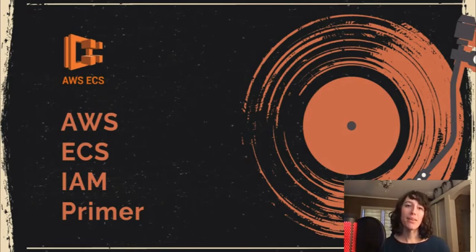I thought today I'd cover the basics of how IAM works with an AWS ECS cluster, since IAM exists at a few different layers there.